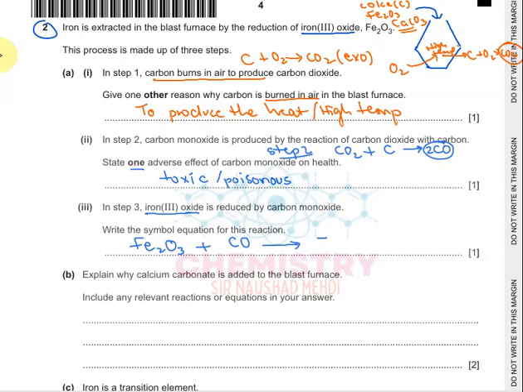This Fe2O3 will be reduced to form iron, Fe, and along with the carbon dioxide gas. Now you have to balance the equation over here, so it will be 2Fe, and in order to balance the oxygen and carbon, if you place 3 over here and 3 on this side also, it will be balanced.